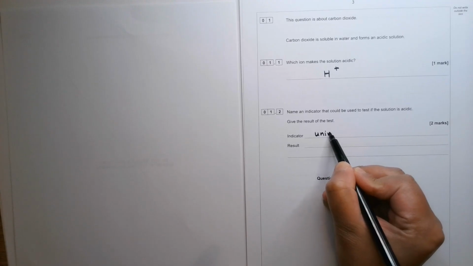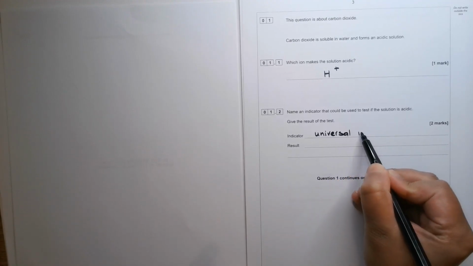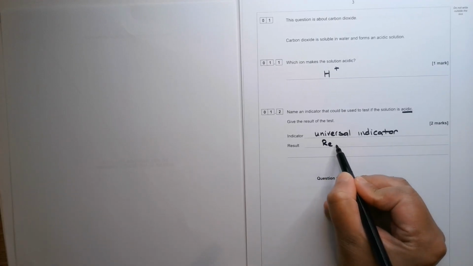Name an indicator that could be used to test if the solution is acidic. Give the result of the test. So the indicator is universal indicator, and the result would be it's acidic, so you would see the color red. You can also say litmus, result would be red, or you can say methyl orange and the result would be red.